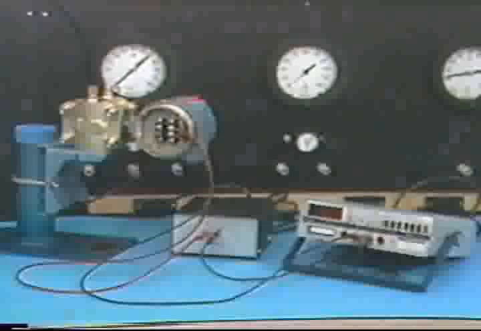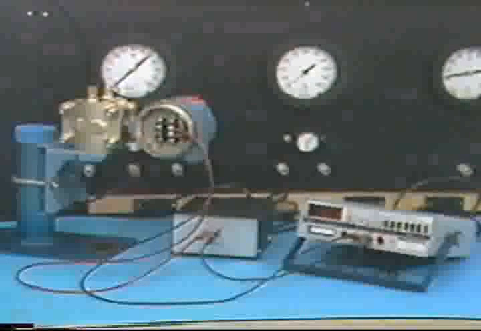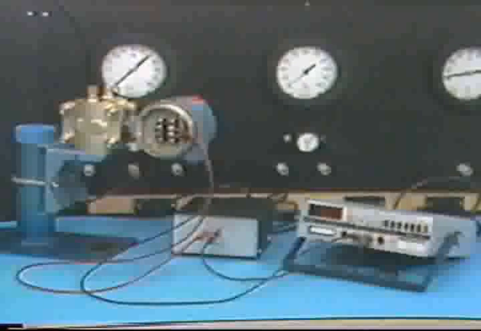A milliammeter measures the transmitter's output. The milliammeter, power supply, and transmitter should be connected in series. Be sure the electrical connections are secure. So that the calibration will simulate the actual operating conditions, the transmitter is mounted in the same position as it is installed in the process. This is especially important for differential pressure calibration because the deflection of the sensing element can be affected by gravity.